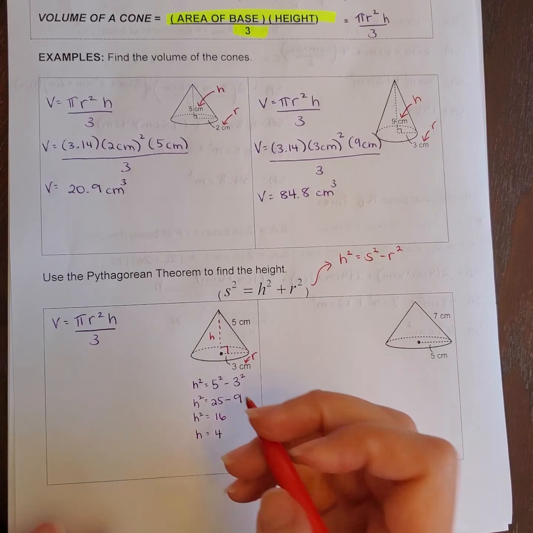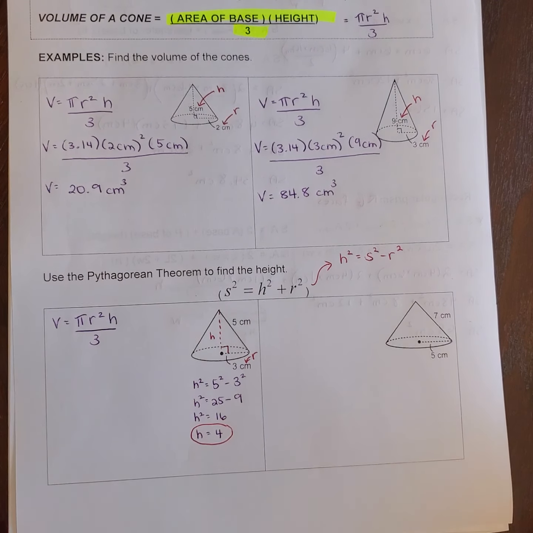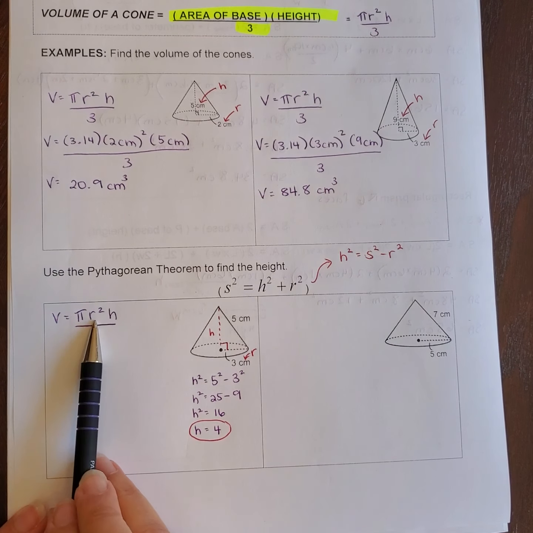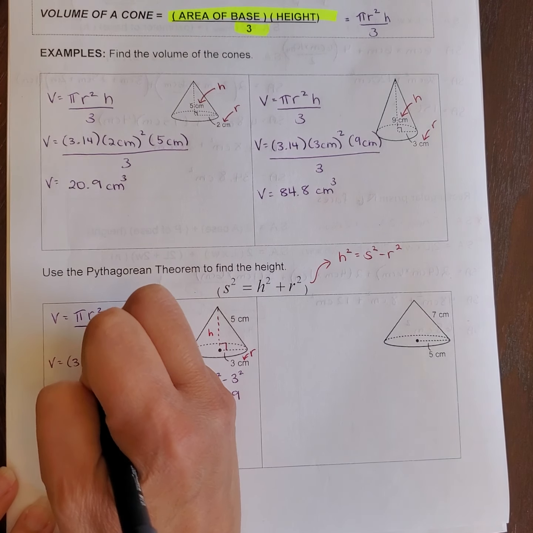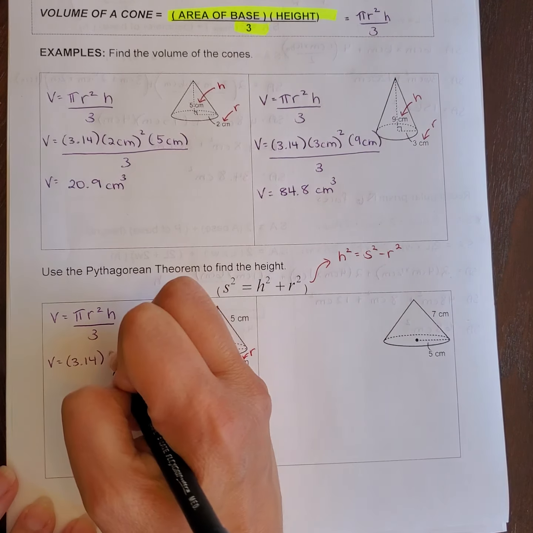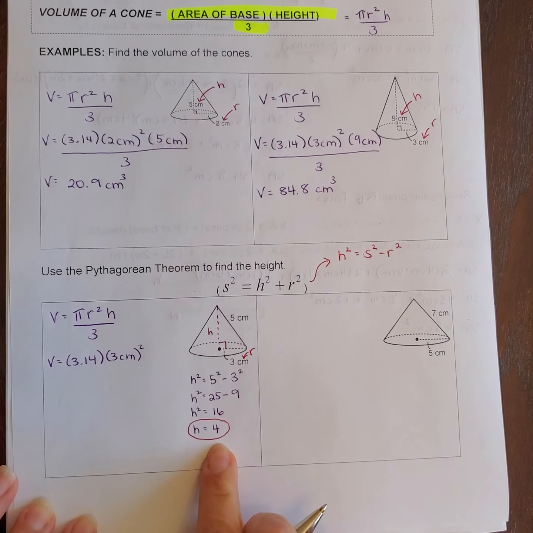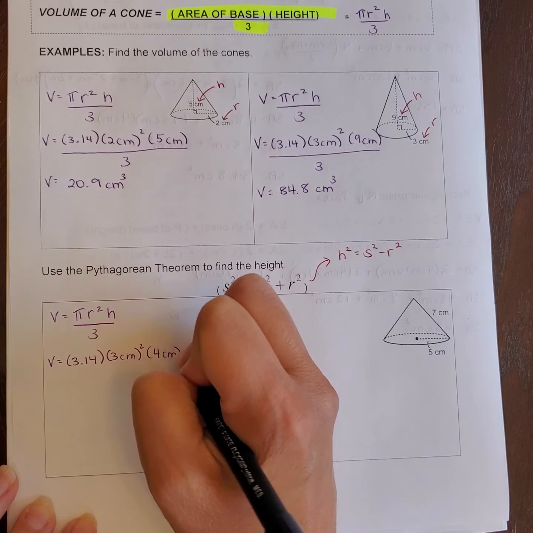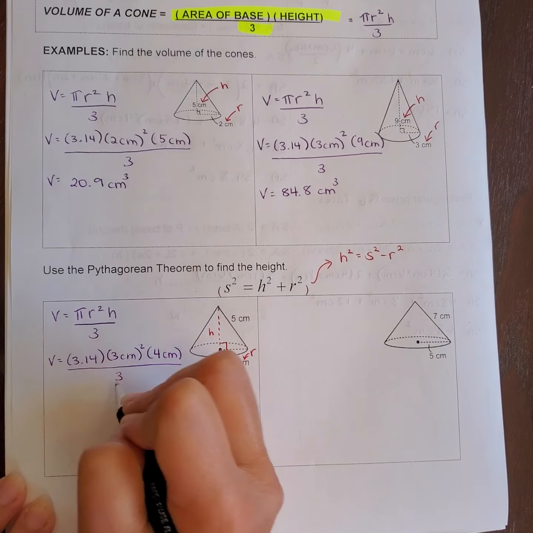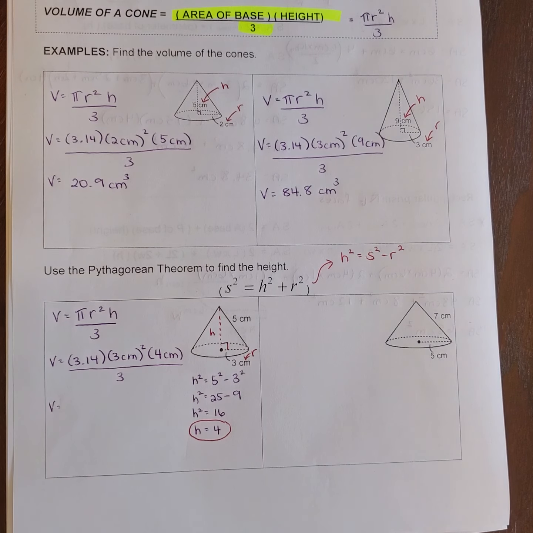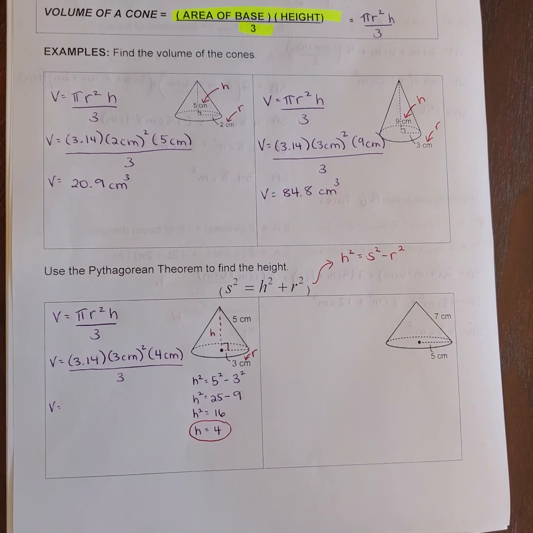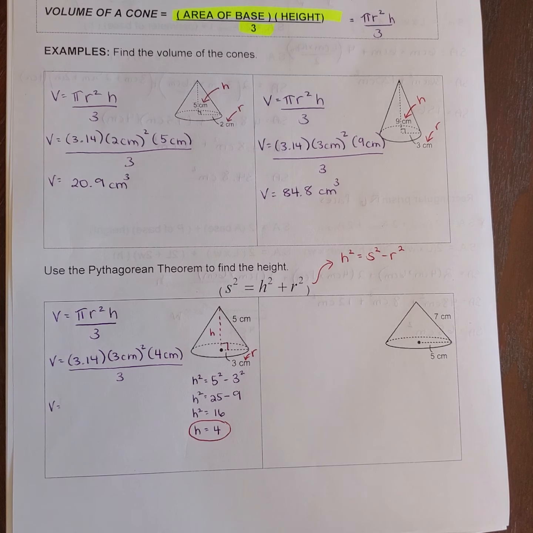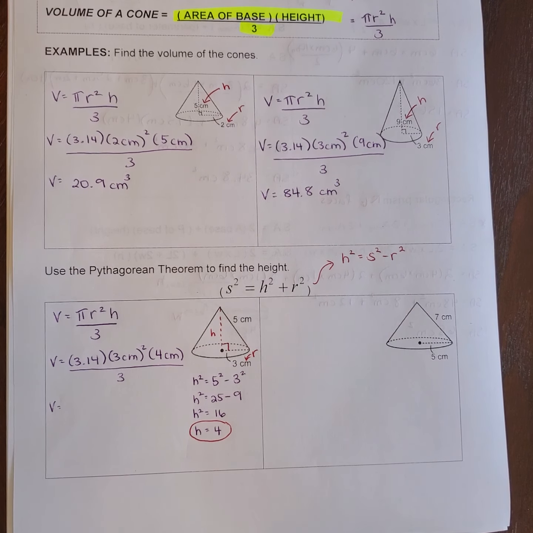So now that I have my value for my height, I can go back to my formula because I have the radius and I have the height. So volume equals 3.14 times the radius, which is 3 centimeters squared, times the height, which is 4 centimeters, all divided by 3. And again, I do this in one step, but you can do it in more. So 3.14 times 3 squared is 9 times 4 equals 113.04.